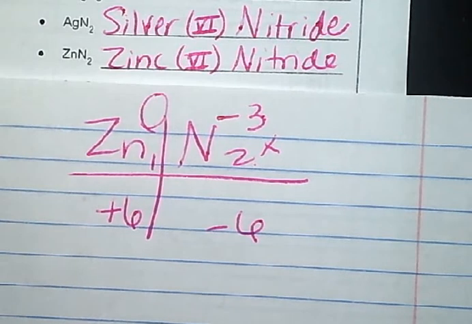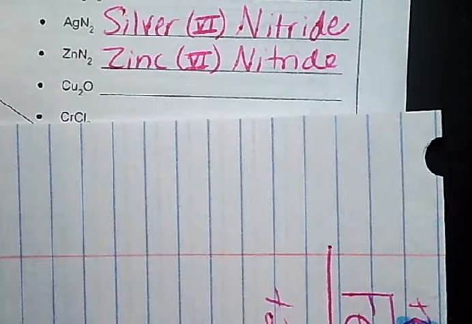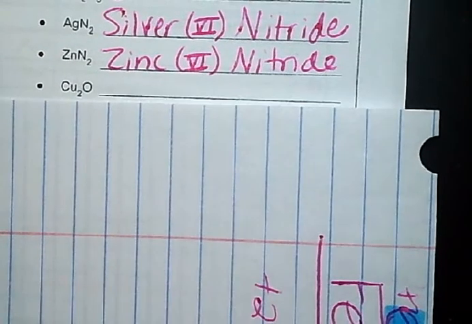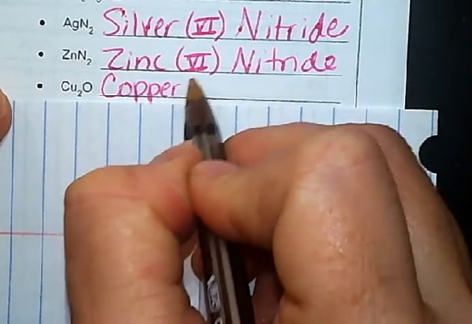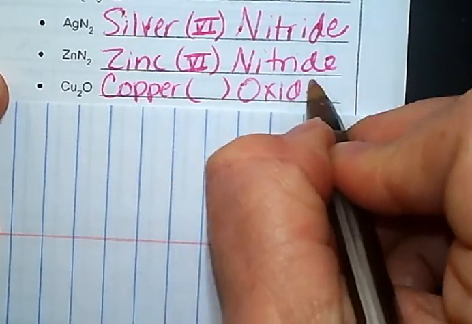So far, so good? All right. This one threw some people off earlier because the 2 is on the first one. But if you do it the same way, copper, not iodide, oxide. There we go. Copper something oxide.